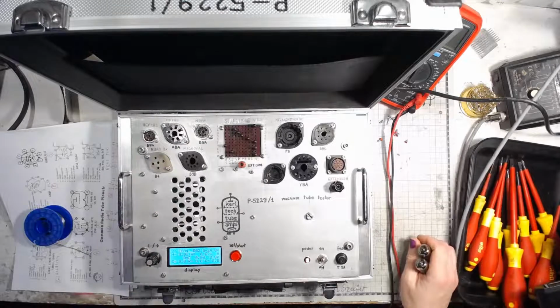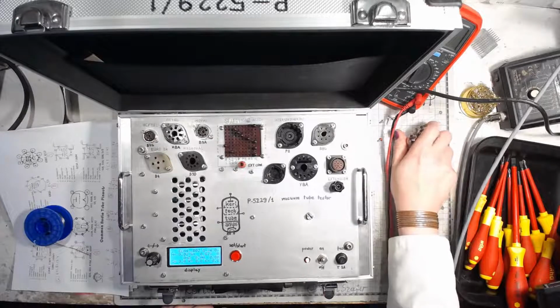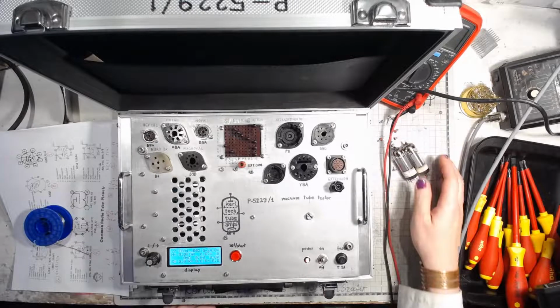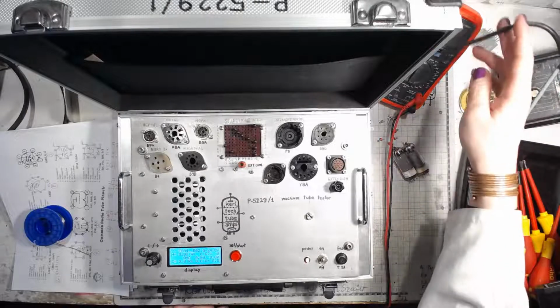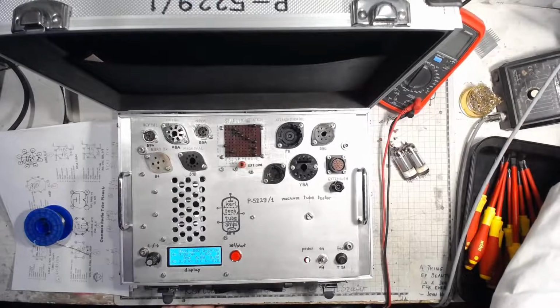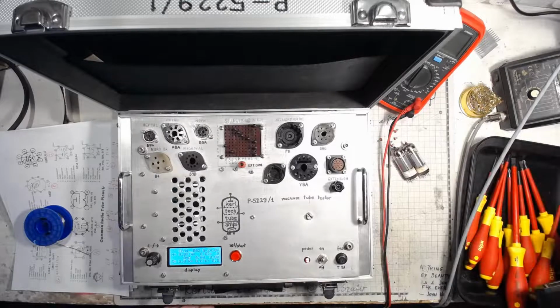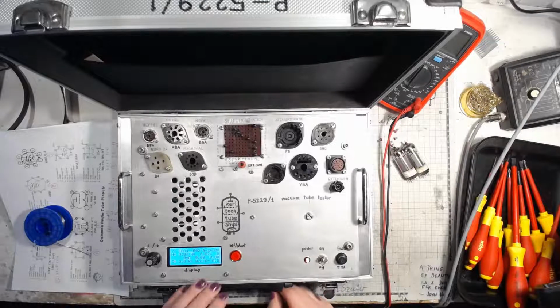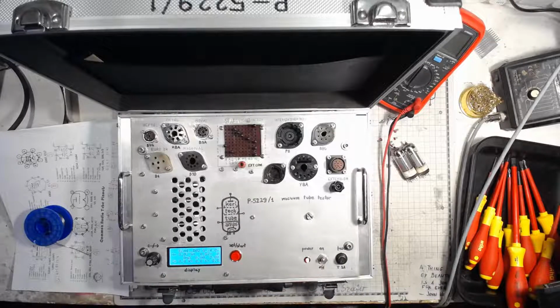I might do some development work because I have the source code for the microcontroller's firmware, and at some point I will do some programming work to port the code to a different microcontroller, because this tester uses an ATmega32.